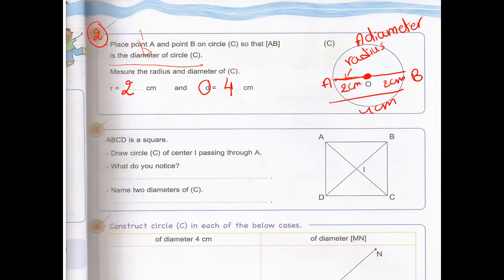So you can draw it anywhere, horizontally or vertically, but it should pass through the center. The most important thing for the diameter is to pass through the center of a circle. Later we will do question 3 in the Zoom period.